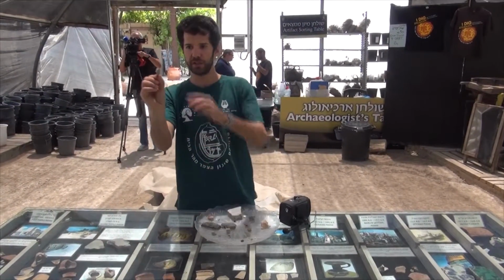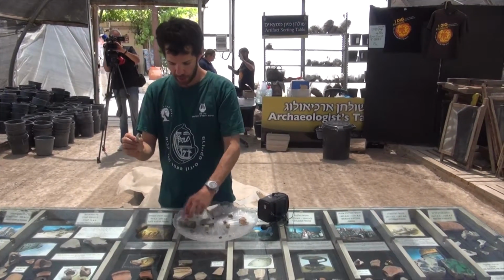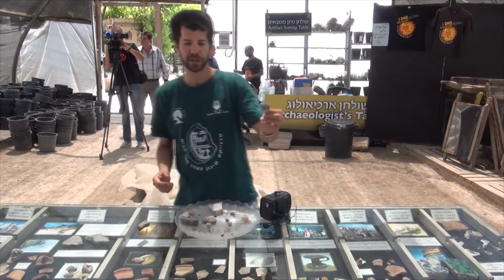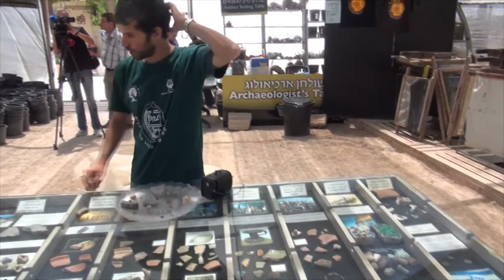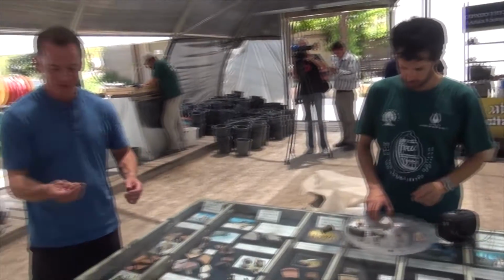This is a jug. Most of these things were found this morning by the previous group, and I see you added a few things too. This is a jug, not so ancient. This is Ottoman, so that's a few hundred years old. Are we allowed to touch these? Yeah, this first one. I know we were doing it over there, just making sure.